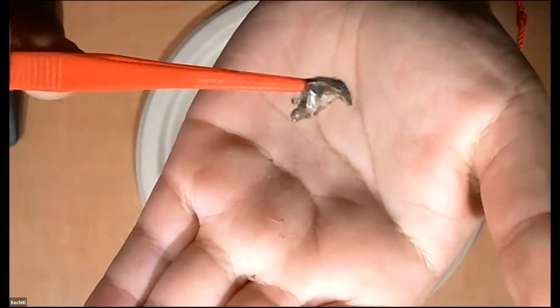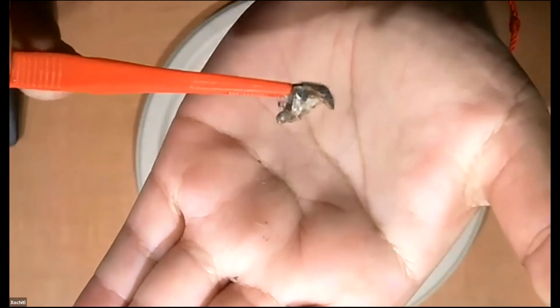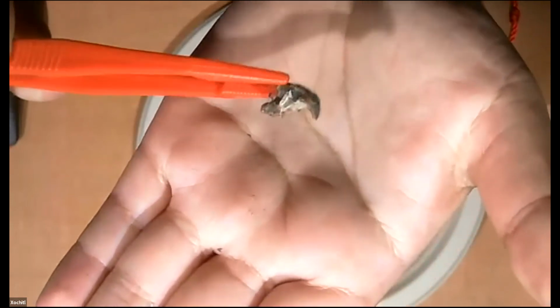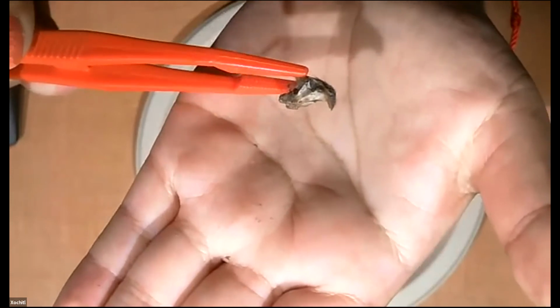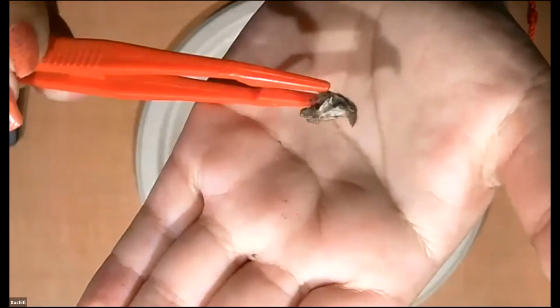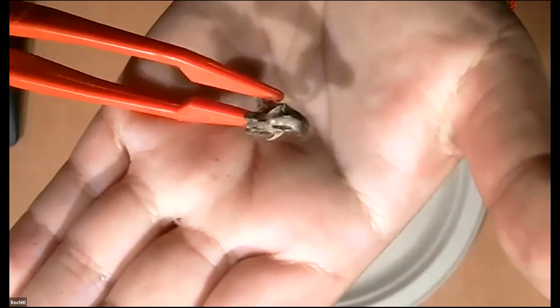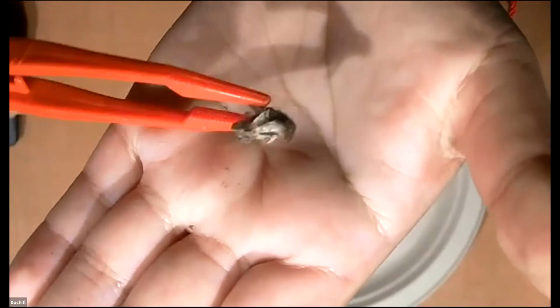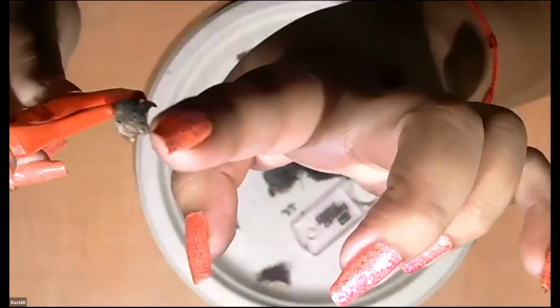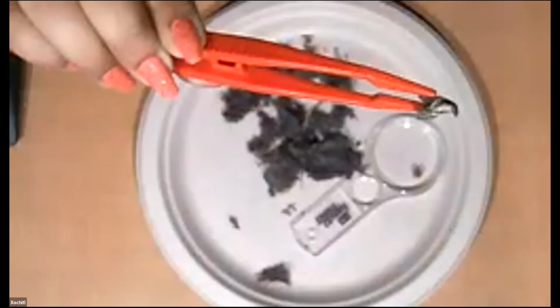Okay, so what do you see? Because I can't really see. I think I see teeth, right? I think so, but it's hard to tell. Yeah, okay, so let's see. Yeah, the front teeth are very visible here. Is it a vole? Yeah, I think it might be.